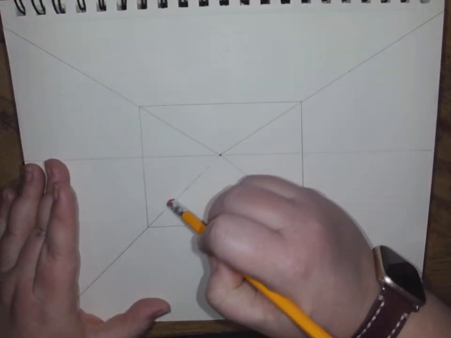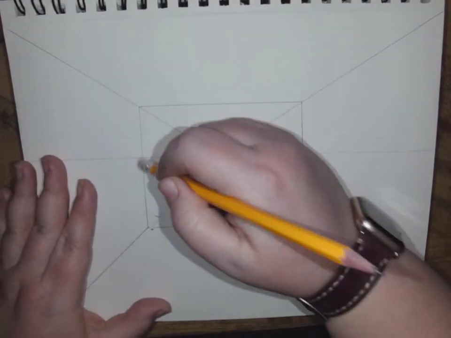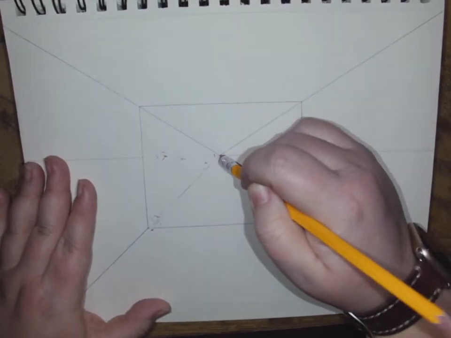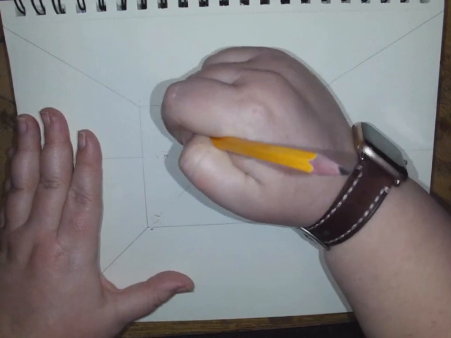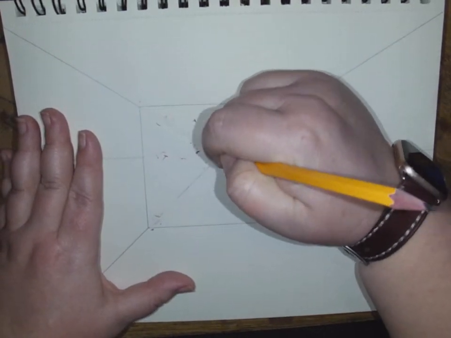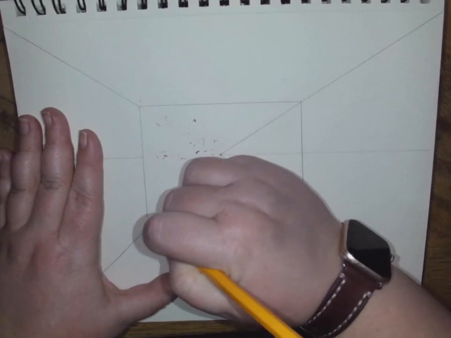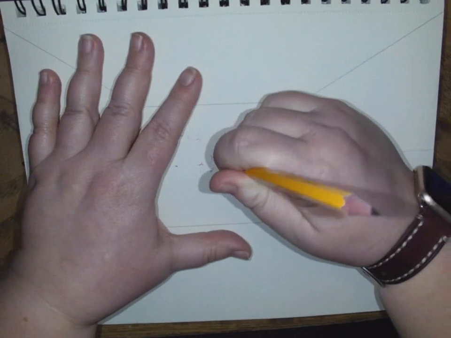Okay, inside this square, this is the wall at the end of your room. Okay, so I can erase. I'm going to still keep my vanishing point because I'm still going to need to use that for the objects in the room because they're still going to go to that vanishing point. So that's going to be the last thing that I erase. But I'm going to erase all of my lines in here.